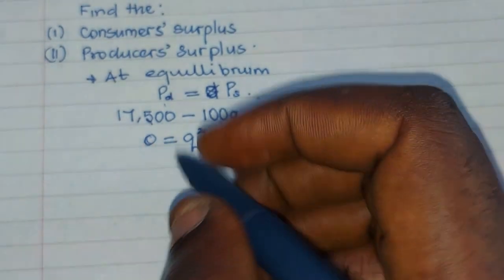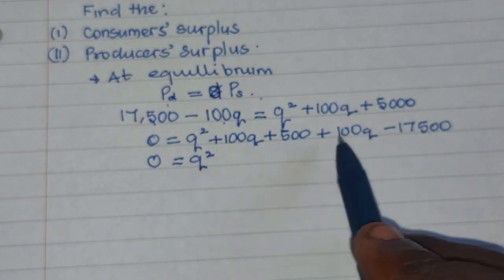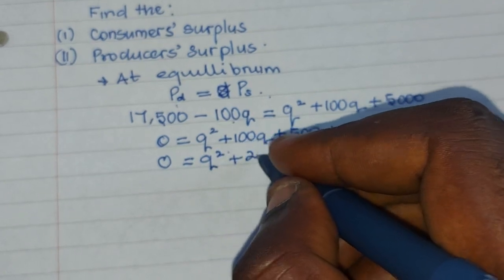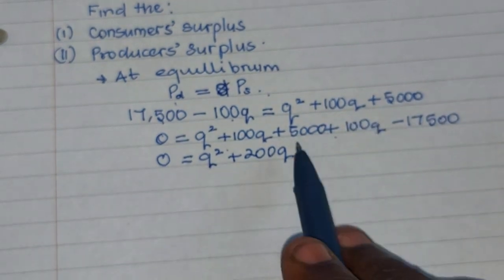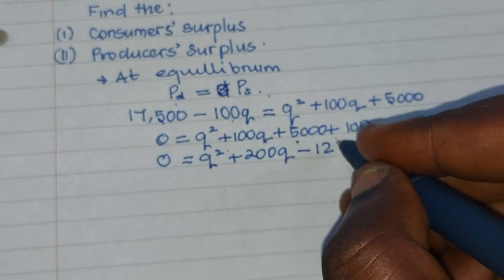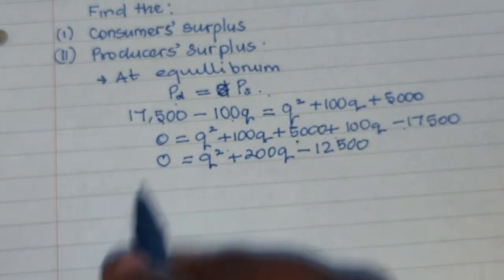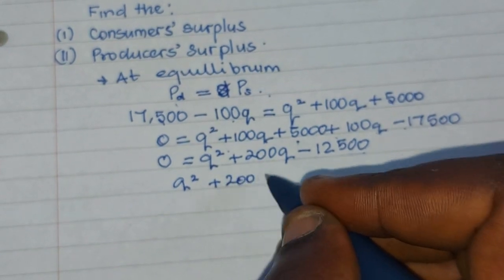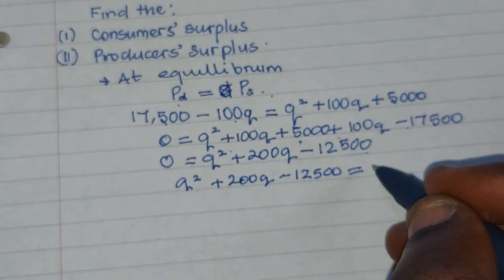Now we have 0 equals Q squared plus 200Q, and 5,000 minus 17,500 gives us minus 12,500. So we have Q squared plus 200Q minus 12,500 equals 0.